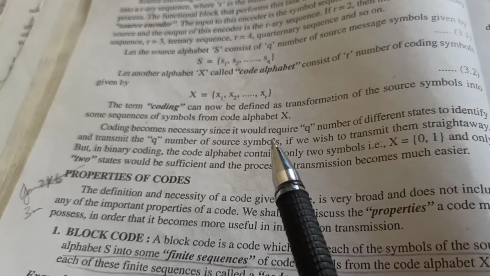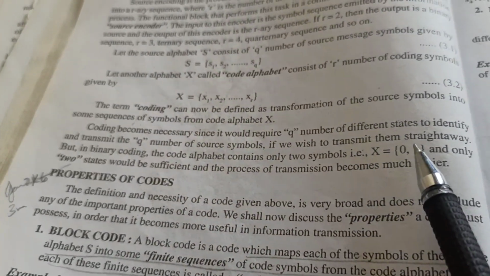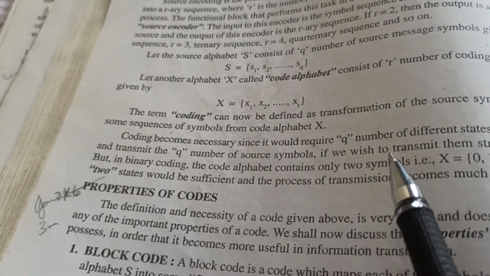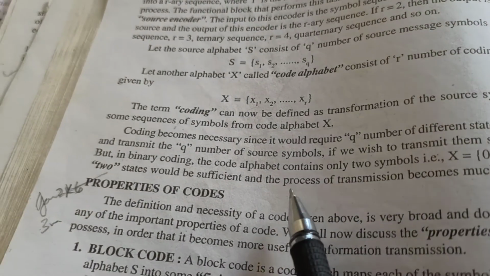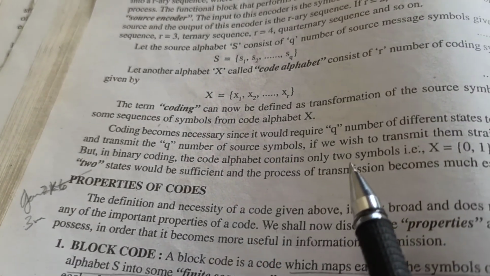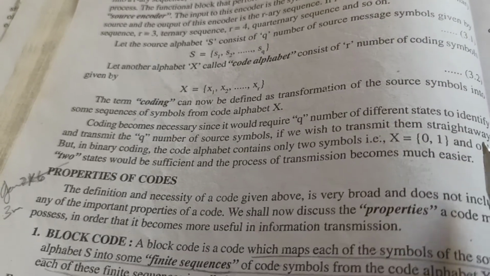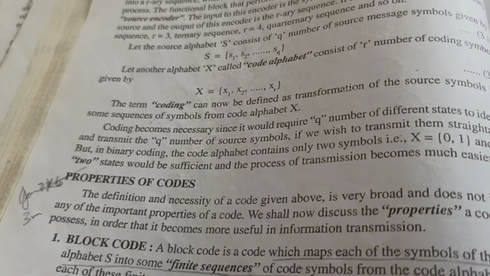Coding becomes necessary since it would require Q different states to identify and transmit Q source symbols if we wish to transmit them straight away. But in binary coding, the code alphabet contains only the symbols 0 and 1, only 2 states, and that will be sufficient, and the process of transmission becomes much easier.